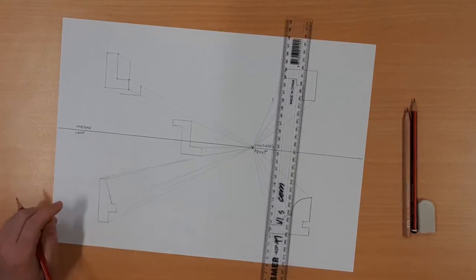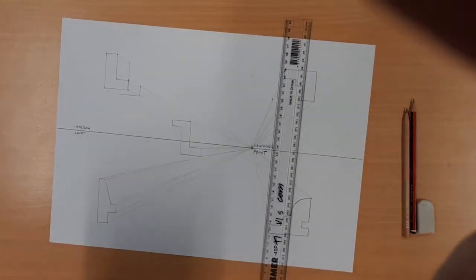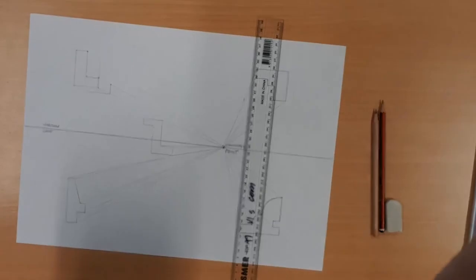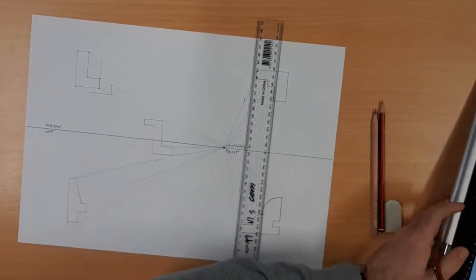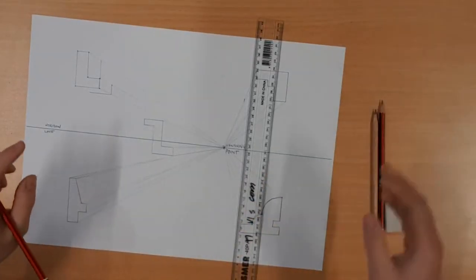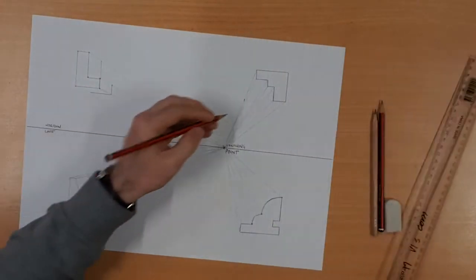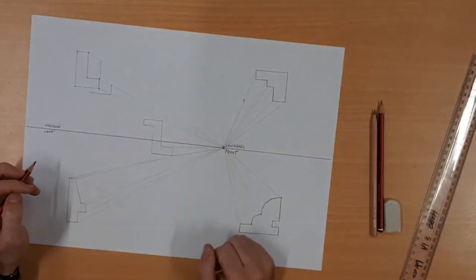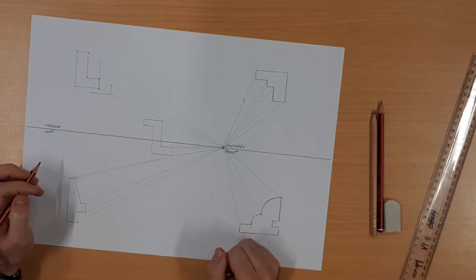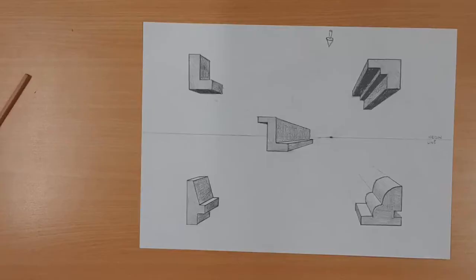So I'll continue to do the same thing. Oops, our video's changing a little bit. Fill in the depth for each one, just determine them at different depths, and then we'll start rendering and finishing it off. And our final design, then we'll move on into 2-point perspective.